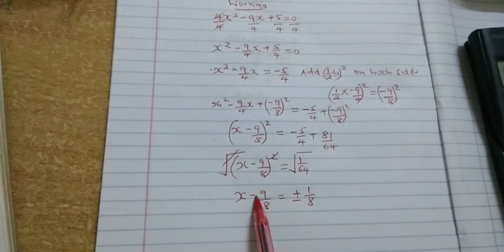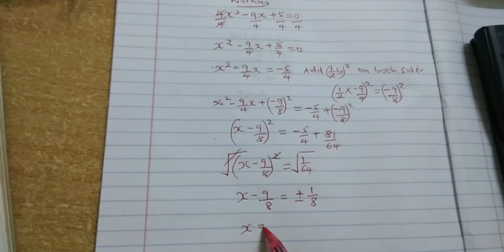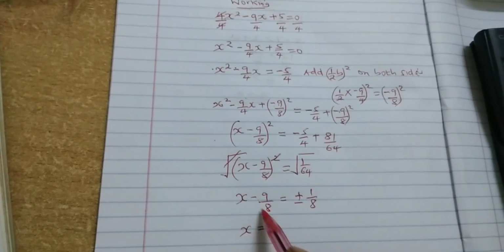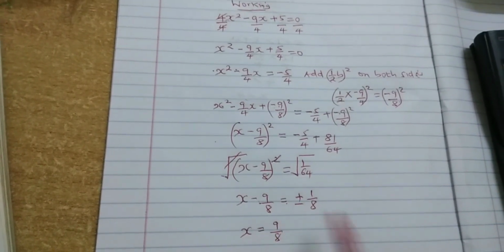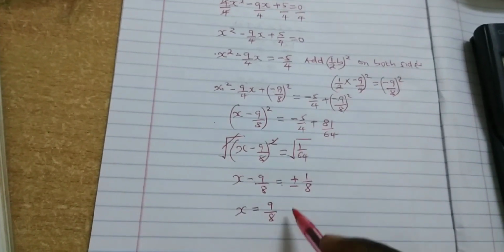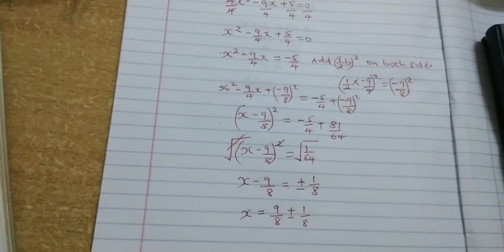In this case, if we move this to the other side, we are going to have x equivalent to 9 out of 8, which is now positive once it crosses the equal sign, then of course plus or minus 1 out of 8.